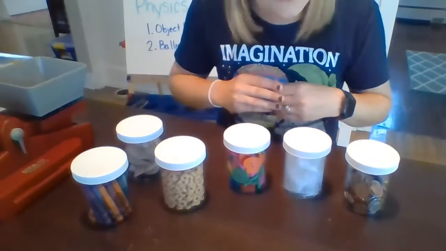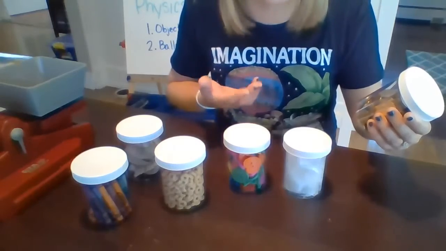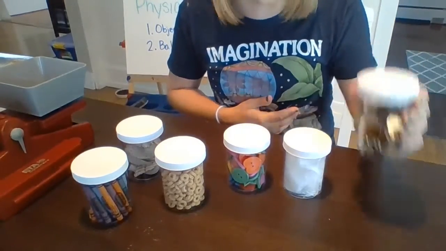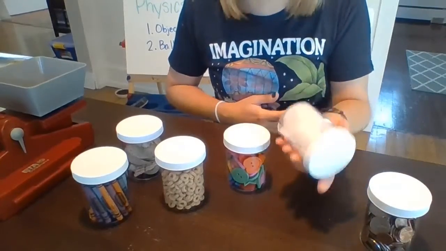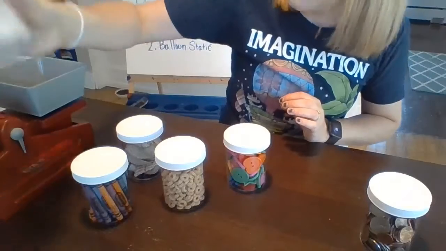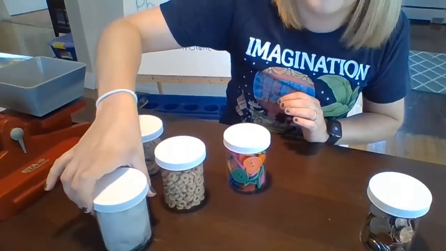Does that make sense? So these coins are really heavy. If Aristotle's prediction is correct, that would mean that these would fall the fastest because they're the heaviest. My feathers are really, really light. That would mean, by Aristotle's prediction, they would fall the slowest.